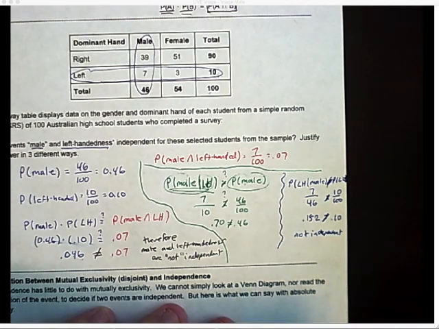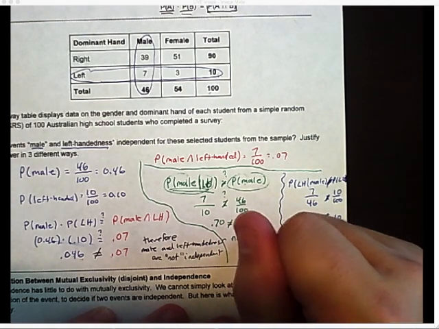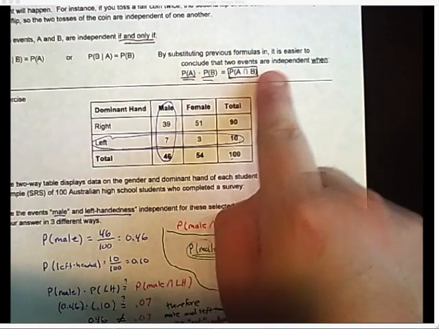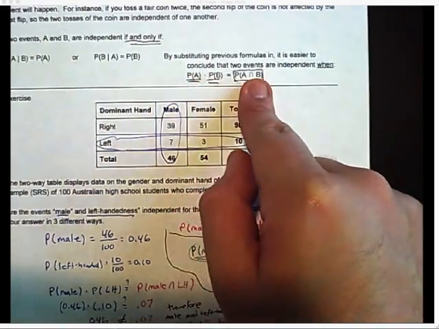So you can do it any one of 3 ways. Okay. Personally, I like this way. This is the formula I like to remember. It's the easiest way for me.